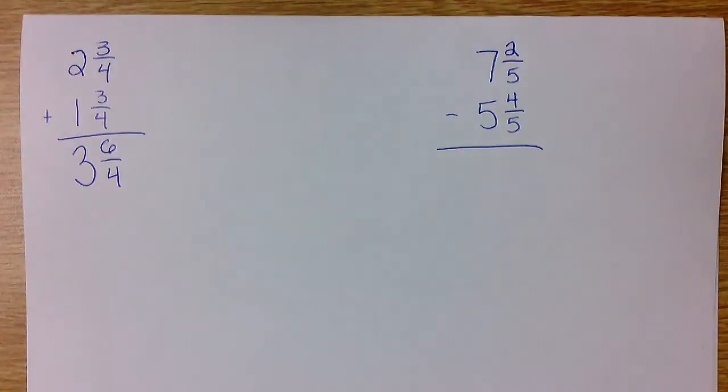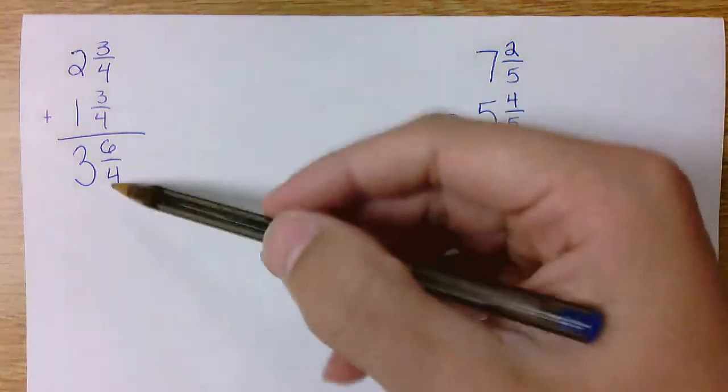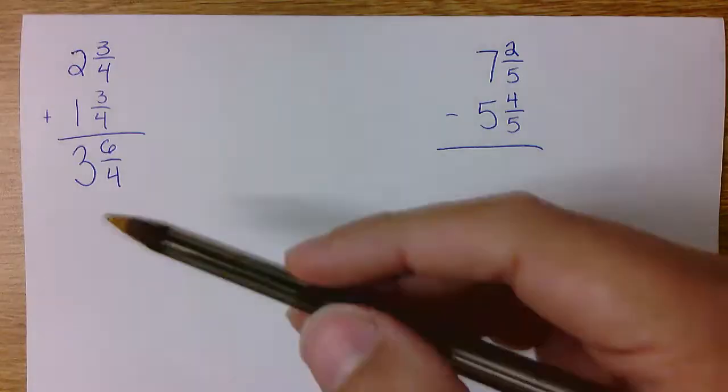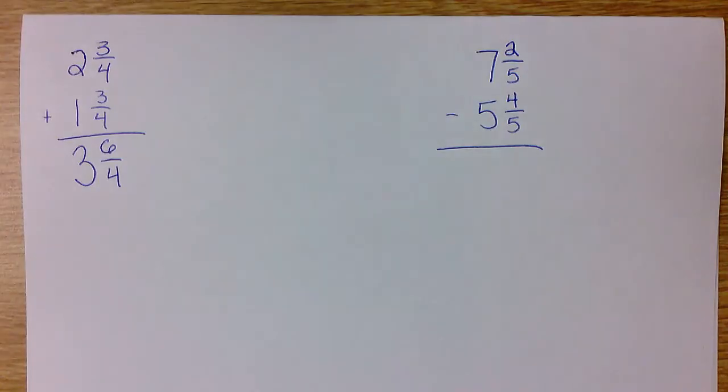So we get 3 and 6/4, which does look like a mixed number. But inside this mixed number, we have a fraction greater than 1. So we're going to need to make sure that we don't have this fraction greater than 1. We can have this answer as a proper mixed number or just as a fraction greater than 1.